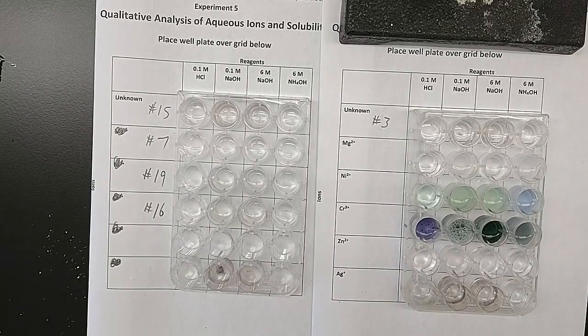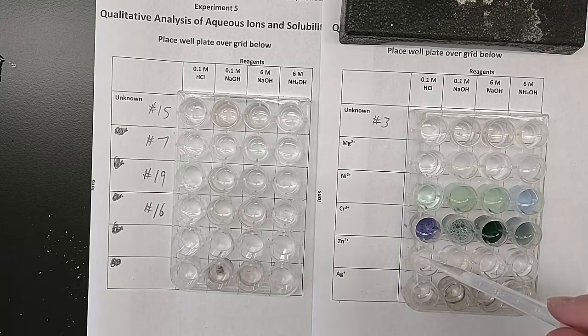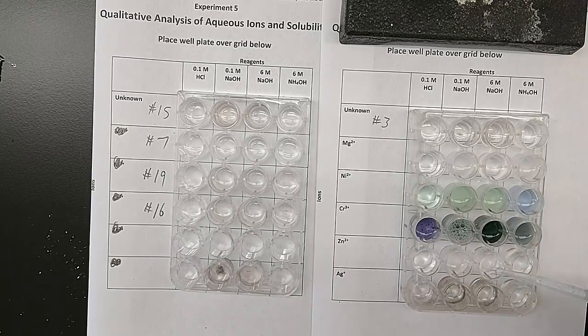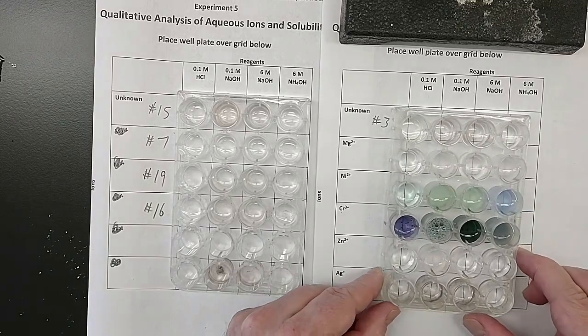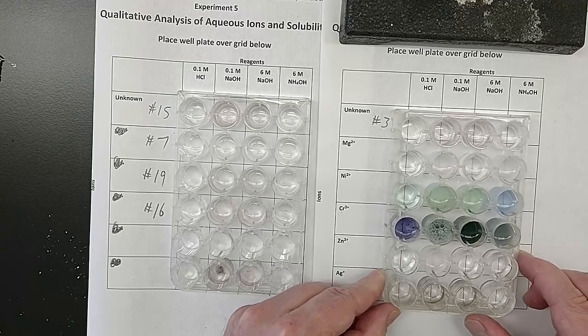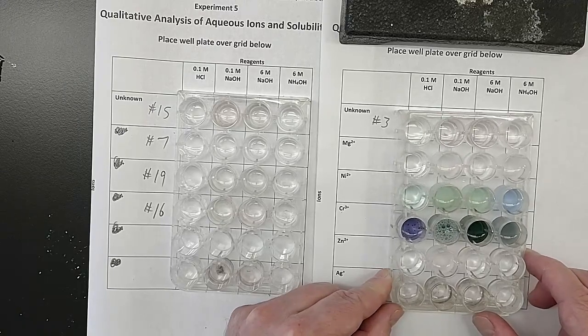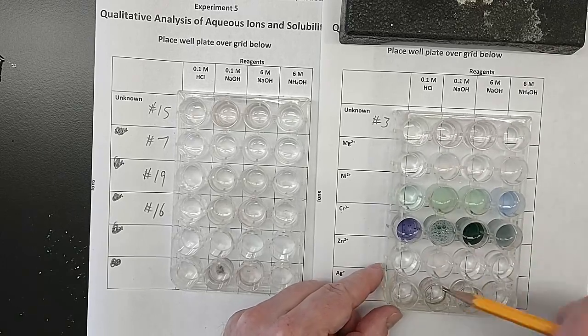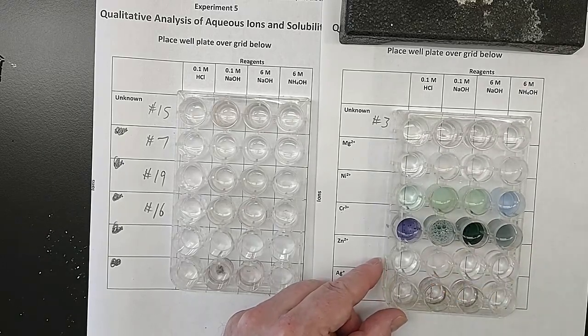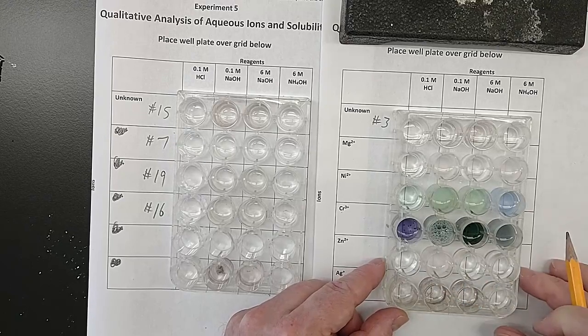Gonna stir each of these. Just moving it over so I can look at the line of the grid through it to see if I can see through it or if it's cloudy. The hydrochloric acid looks unchanged. It's still clear and colorless. So that's what I'm recording on my data sheet.